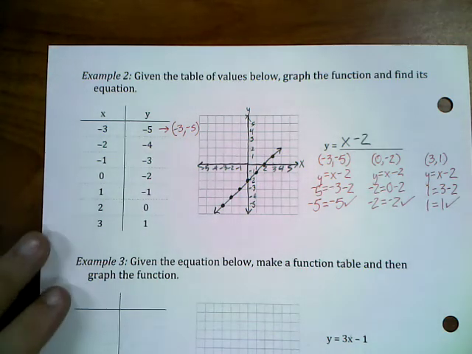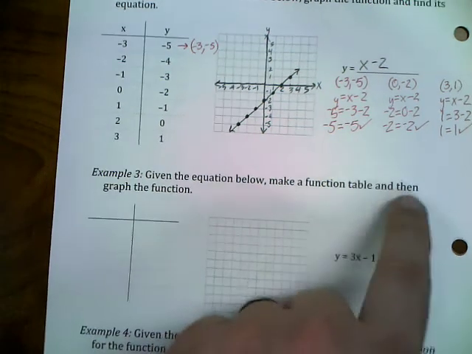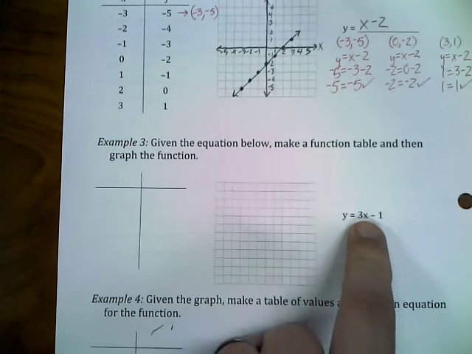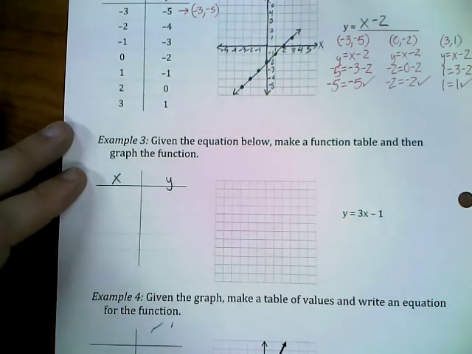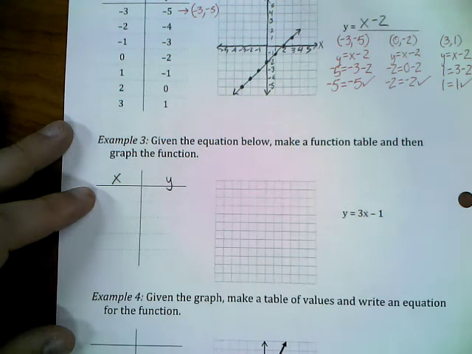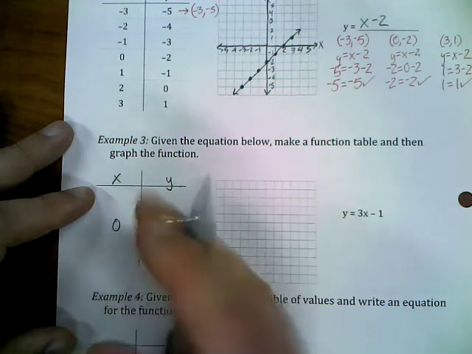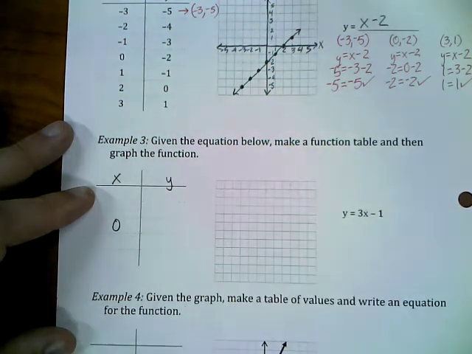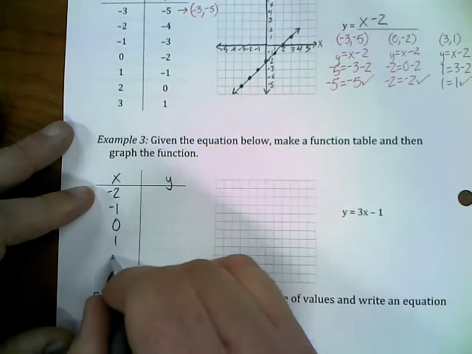Moving on to example 3. Given the equation below, make a function table and then graph the function. So this time, here's my equation. So what I'm going to do with this is I'm going to make this x, I'm going to make that y, and now I'm just going to choose some values. So a good idea here for values is to put 0 in the middle and choose a few numbers on the left side of your y-axis and some on the right. So some negative and some positive. So I'm just going to make this real simple, -2, -1, and then +1, +2.